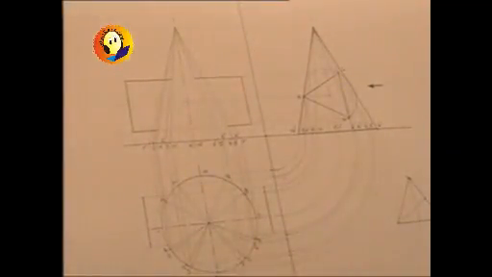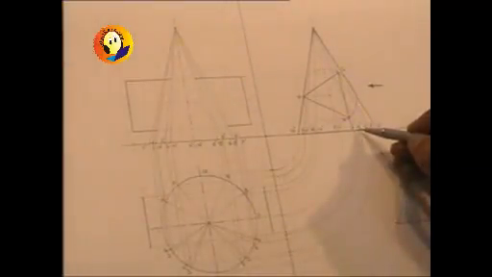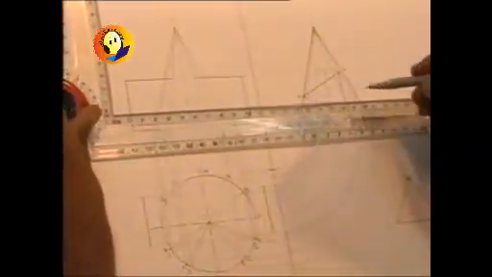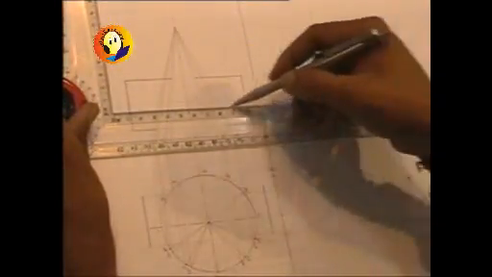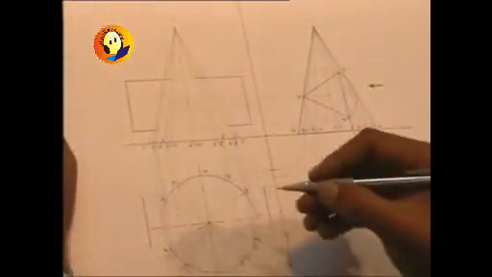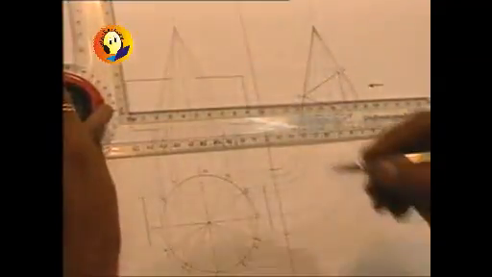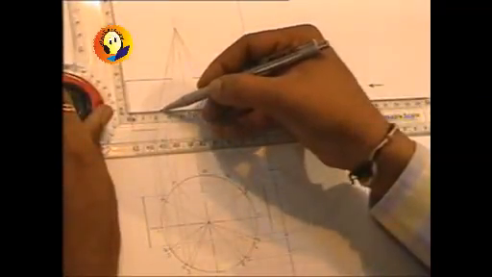Then check whether any other generator is cut. Any other generator is cut by the face BC, and we find that generator number 2 and generator number 6 is cut, and then that point of intersection can be transferred, and you can mark the point on generator number 2 as well as generator number 6.